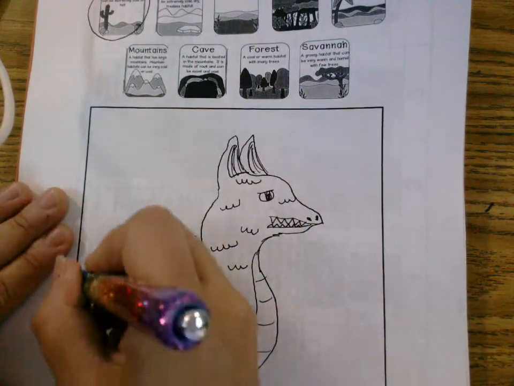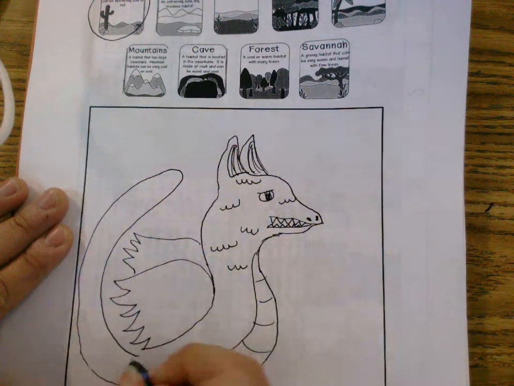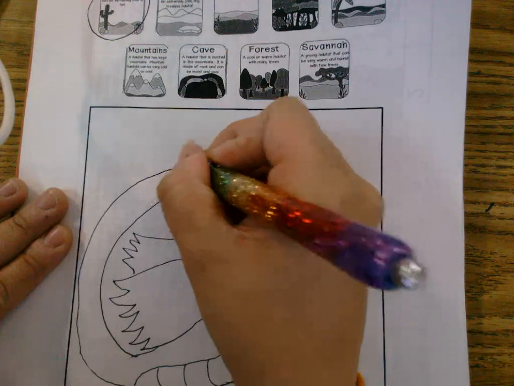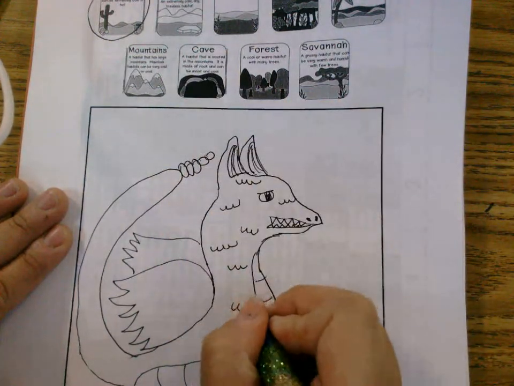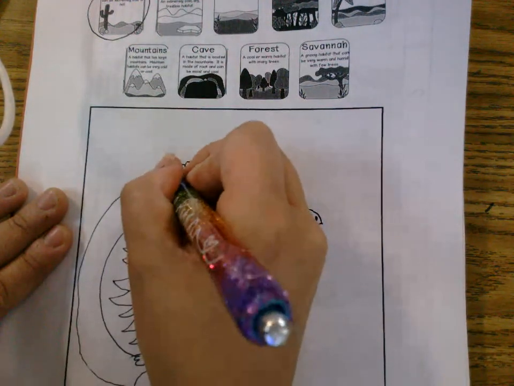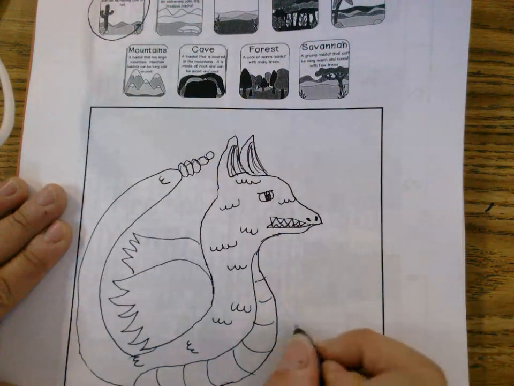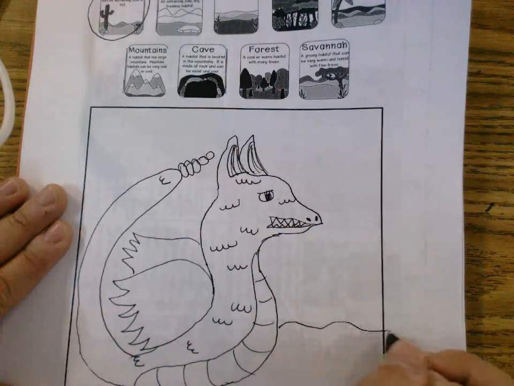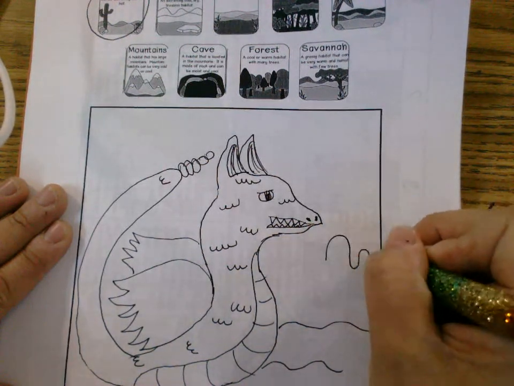You can get as creative as you want. I think I'm going to stick with that. I like the idea that rattlesnakes have that cool rattle. And then keep making my scales. So have fun with it. Choose a habitat first and then make a new animal that would survive in that habitat. And then maybe draw your habitat in the background so that you can fill up all your space.